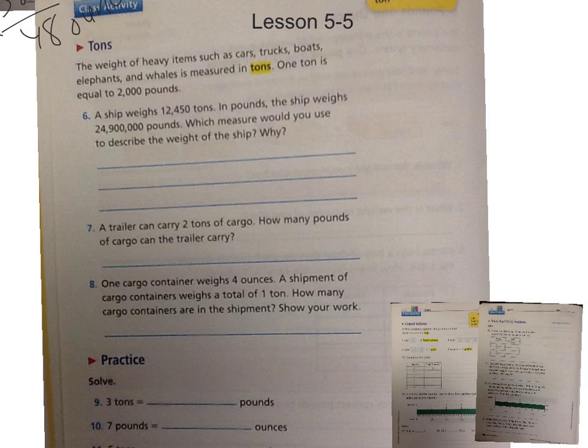Knowing that 1 ton is 2,000 pounds, it says a ship weighs 12,450 tons. In pounds, the ship weighs 24,900,000 pounds. Which measure would you use to describe the weight of the ship, and why? Would you tell someone the ship weighs 24,900,000 pounds, or would you say the ship weighed 12,450 tons?